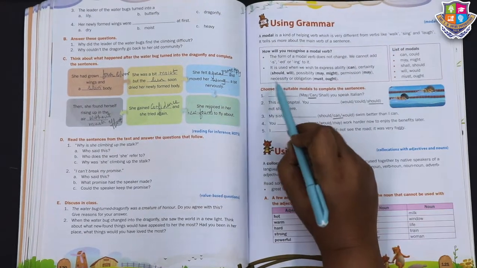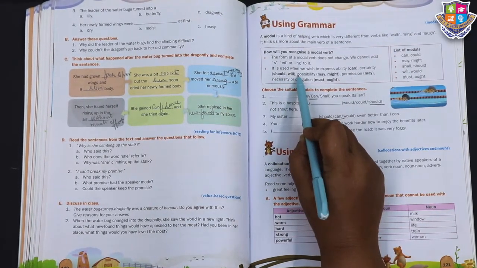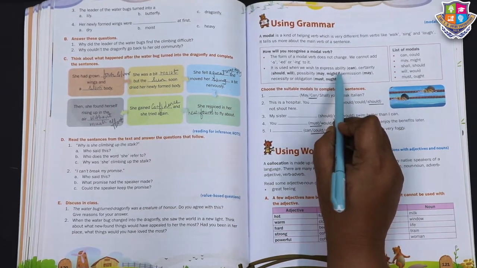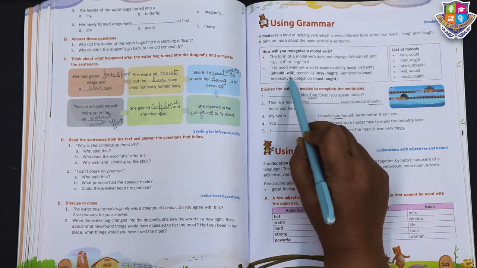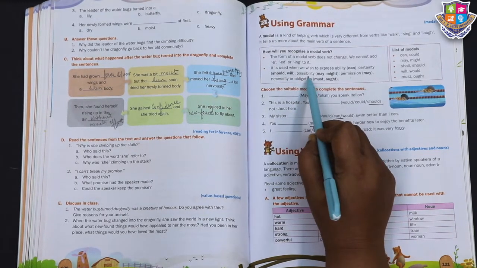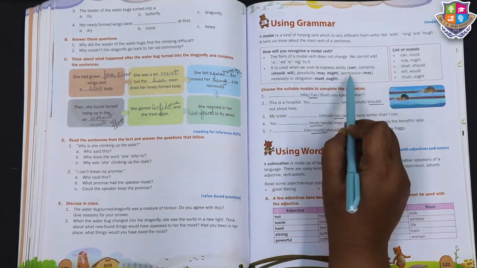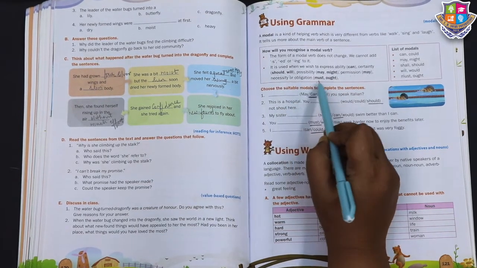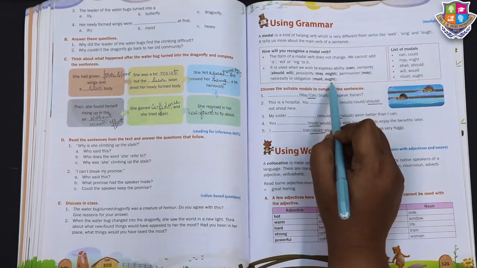Okay. Now, can is used to express ability. For certainty we can use should and will. For possibility you can use may and might. To ask permission you can use may. For necessity or obligation you can use must or ought.